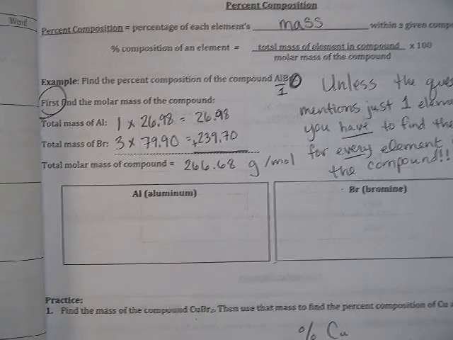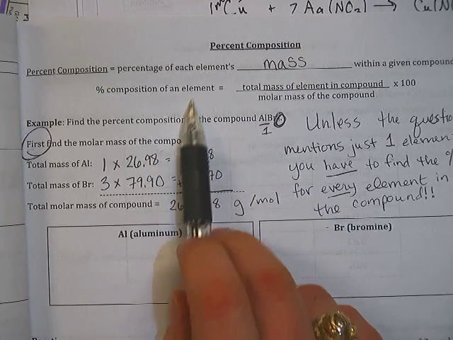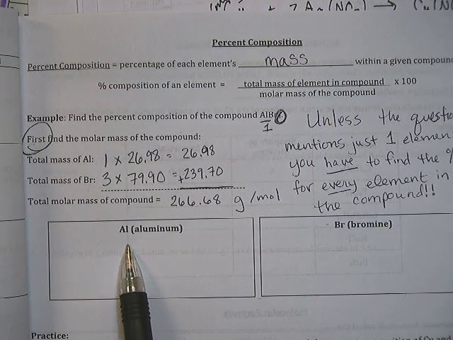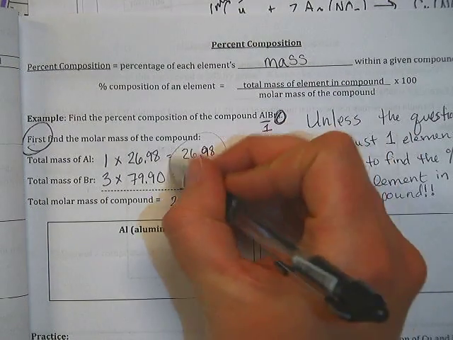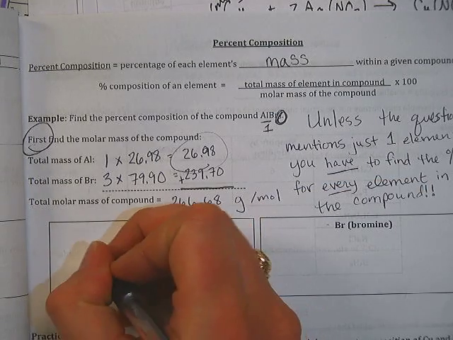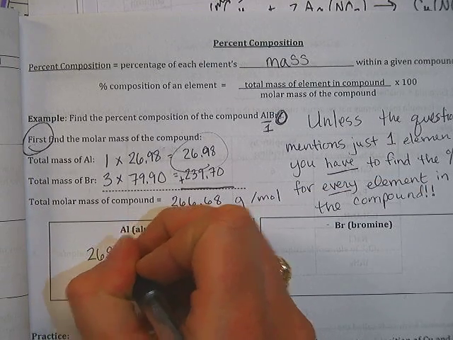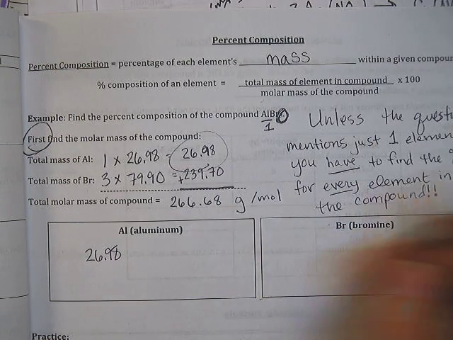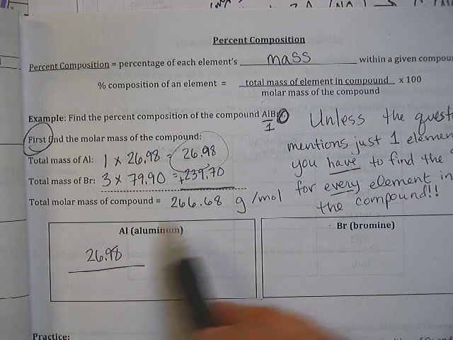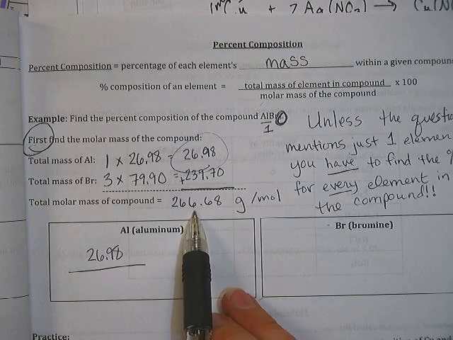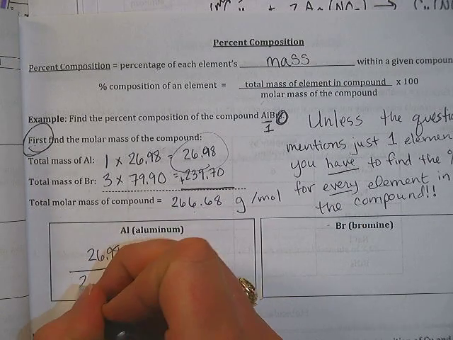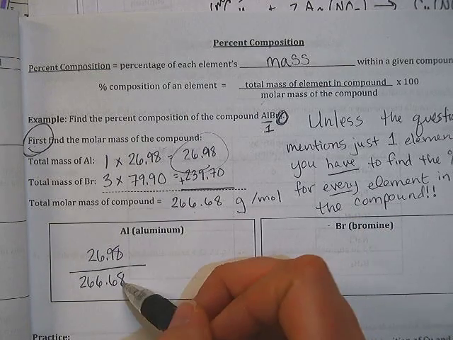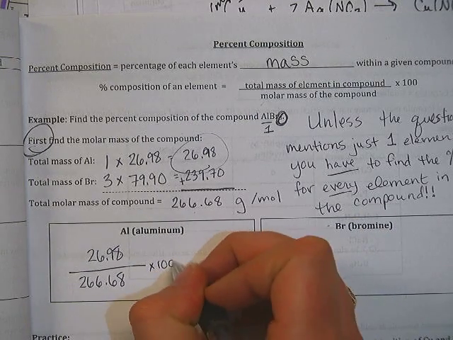Aluminum and bromine. Here's what you do. The percent composition is the total mass of the element in the compound. So for aluminum, the total mass of aluminum is 26.98. So 26.98 is divided by the molar mass of the compound. So divided by the molar mass of my compound, which was 266.68. I just do this over this times 100.